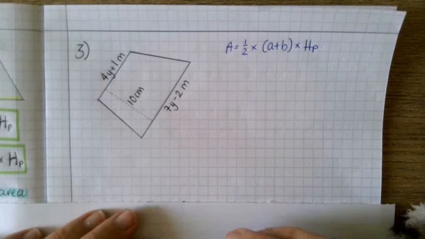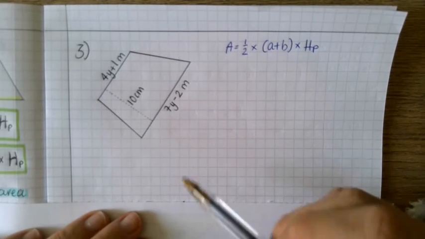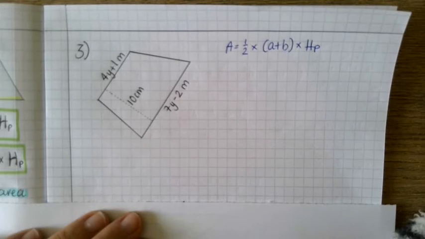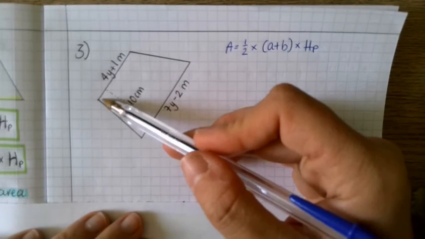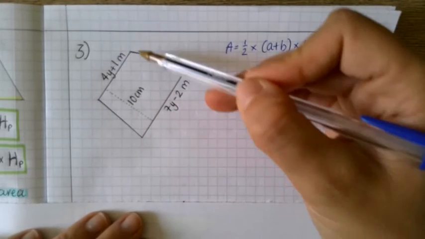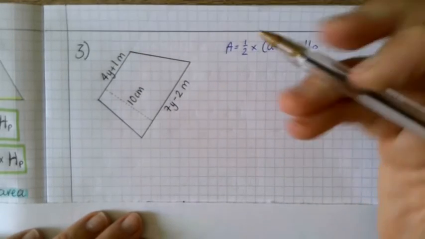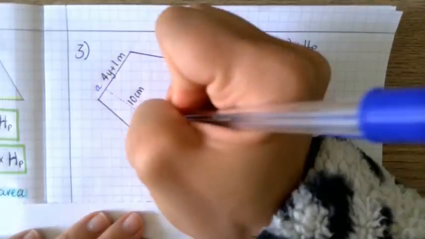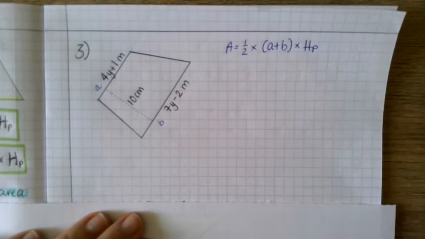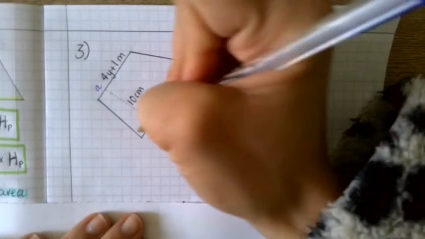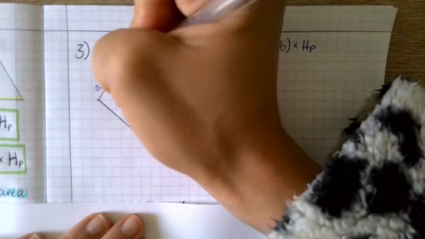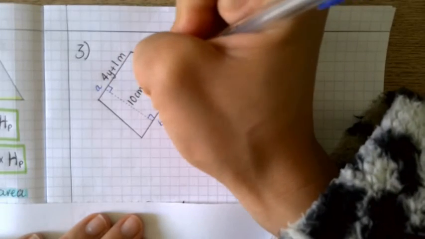I'm first just going to identify my side lengths. So remember, a and b are parallel to each other, and I can see that these two lengths here are the parallel lengths. If I was to carry these lengths on, they would never meet. So a and b are these two lengths, and the height is the perpendicular height, and I can see that 10 centimetres is perpendicular with a and b. So 10 centimetres is the height.